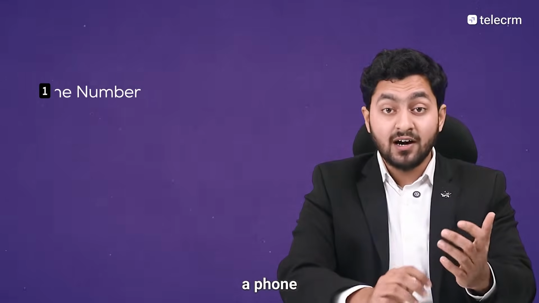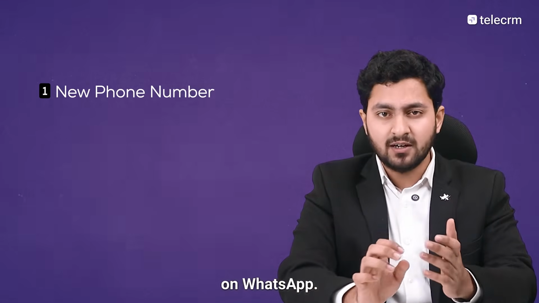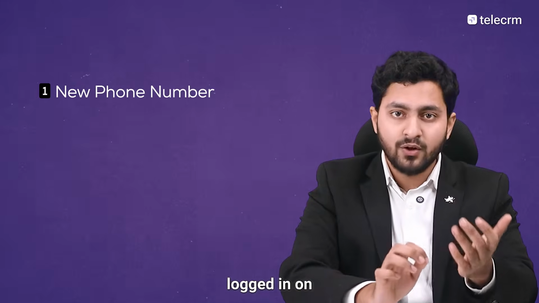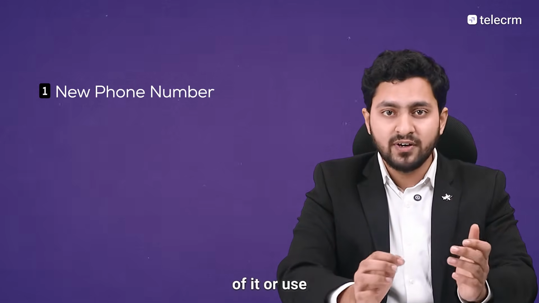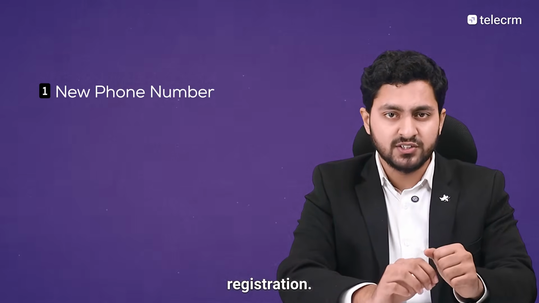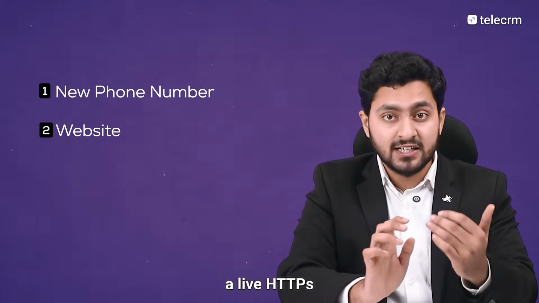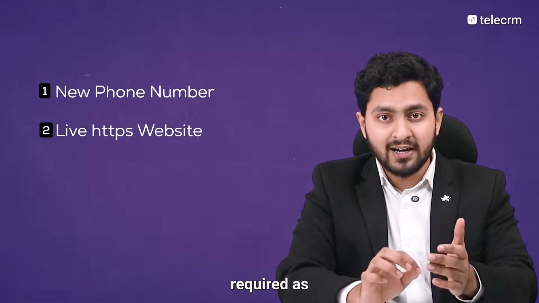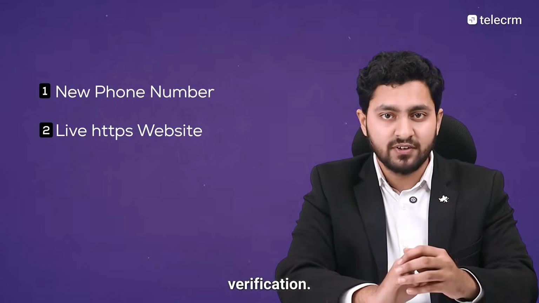First, a phone number that's not registered on WhatsApp. If your phone number is already logged in on WhatsApp, you'll have to log out of it or use a fresh number for registration. Second, a live HTTPS website. This is required as part of WhatsApp's business process verification.